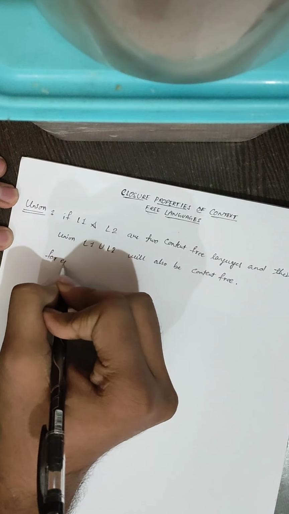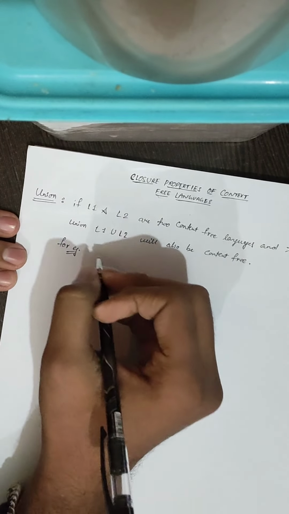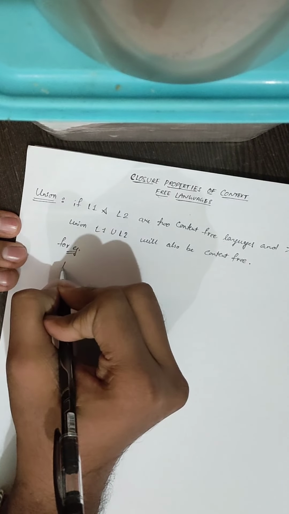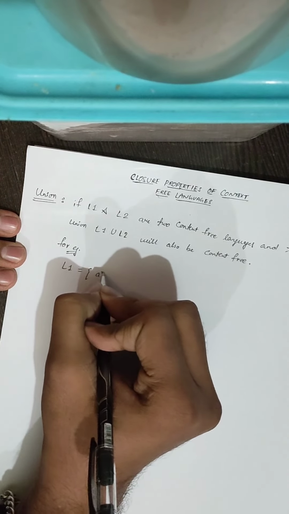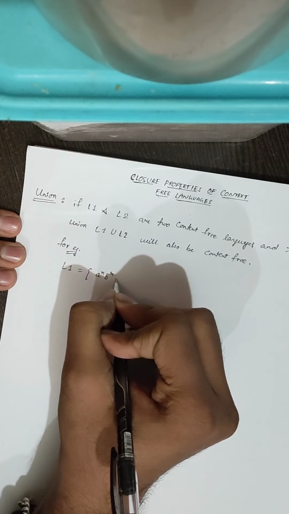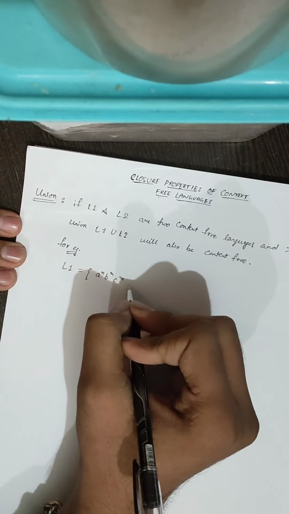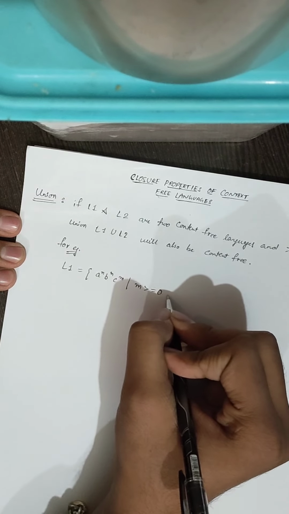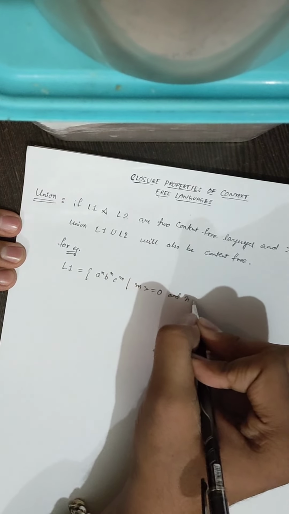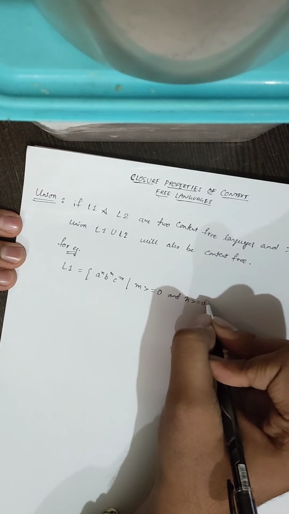For example, if L1 equals a to the power n, b to the power n, and c to the power m, where m is greater than or equal to 0 and n is greater than or equal to 0.